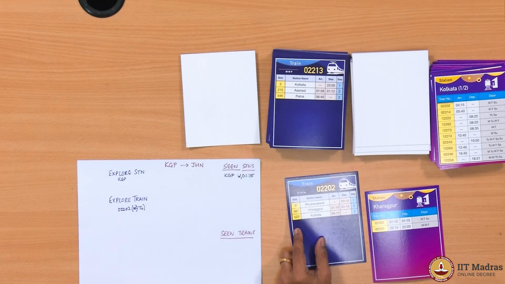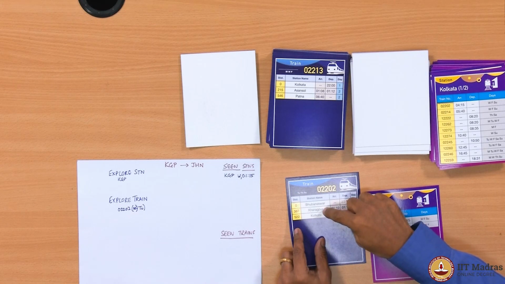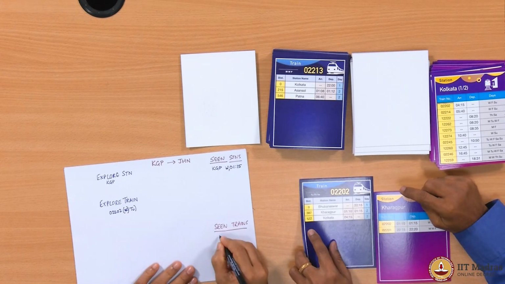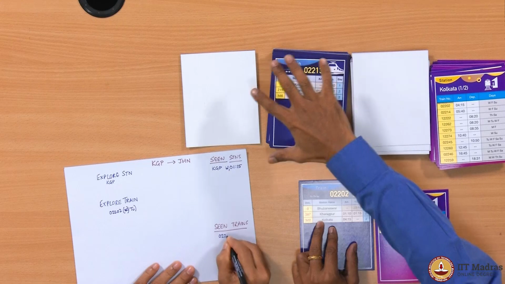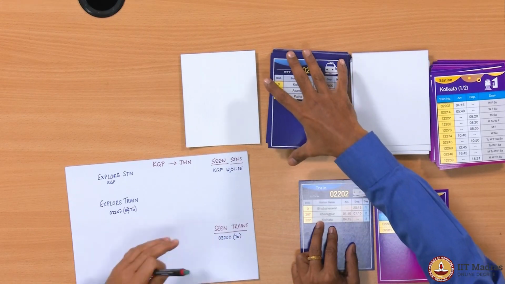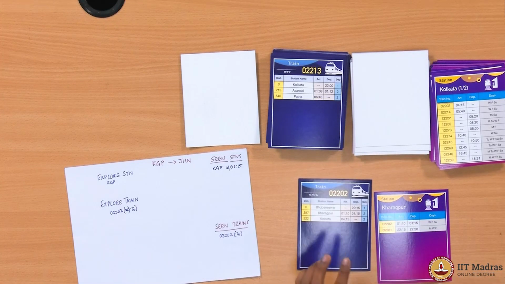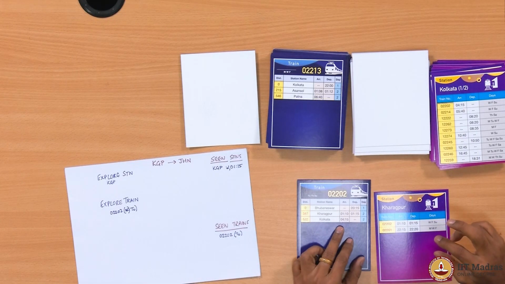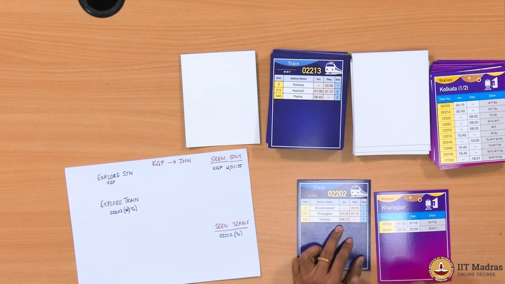So the train will explore itself now. First he has to mark that this train is seen. Presumably that has to be done by the entire train box. The train box, the entire train bunch, will keep track of the seen trains. And then it goes to the next stop.